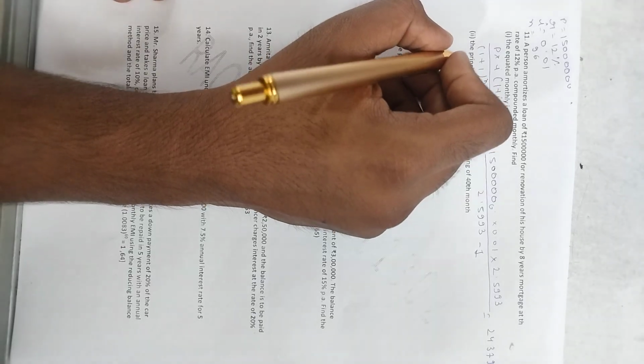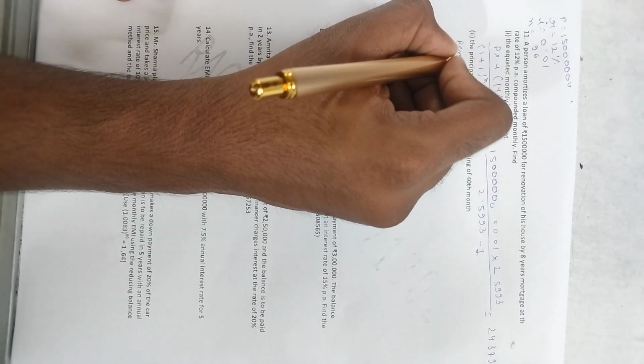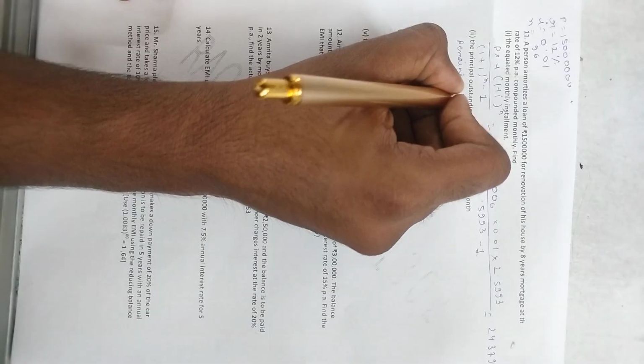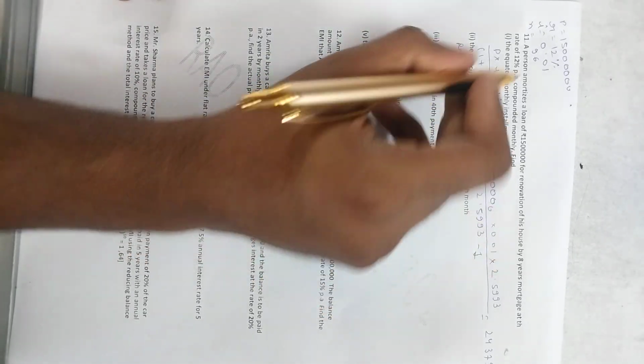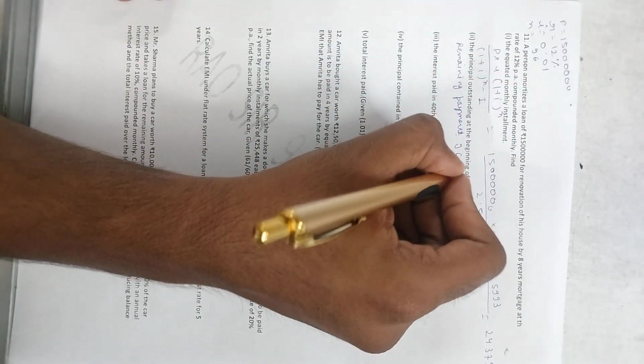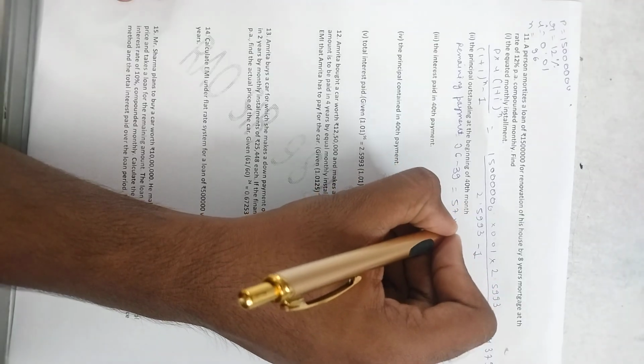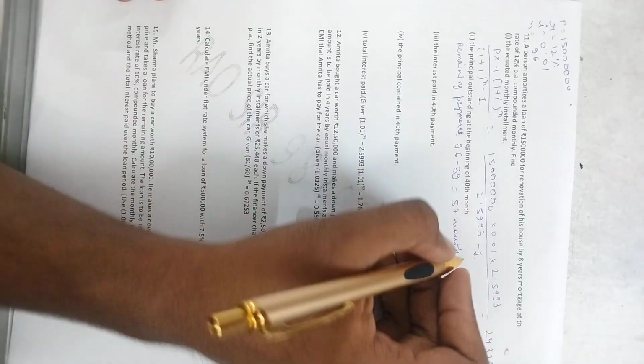So we are subtracting it. Remaining payments: 96 minus 39, because we have to find the 14th month, which is equal to 57 months.